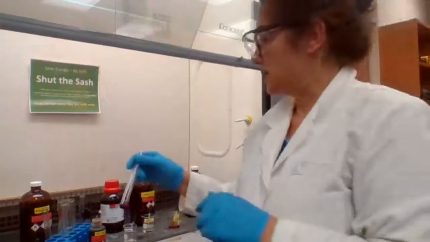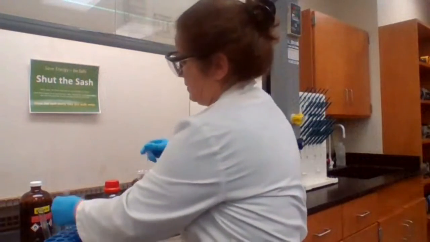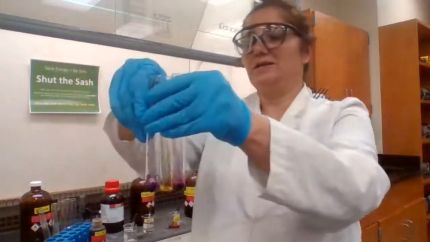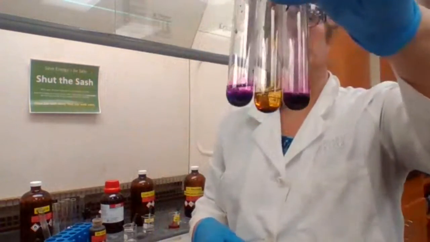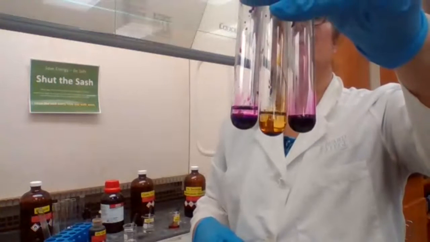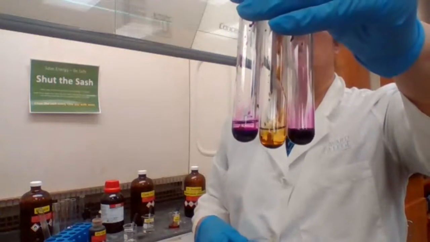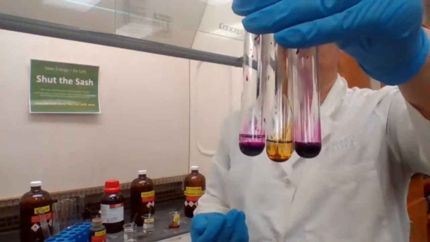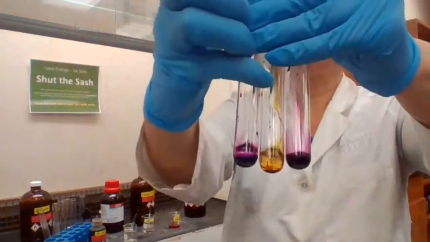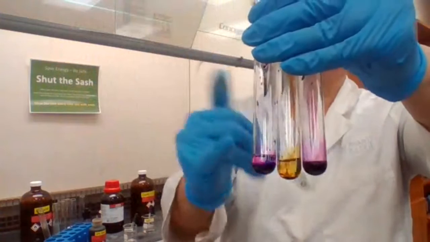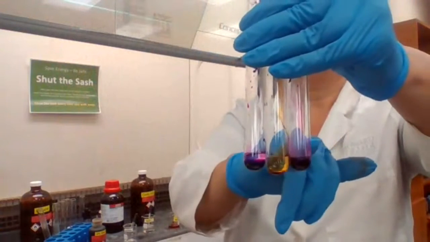Okay, so you can take a screenshot of this. But you need to label it later for your report or for your evidences. The one in the middle, this one is pentene, aromatic and saturated.